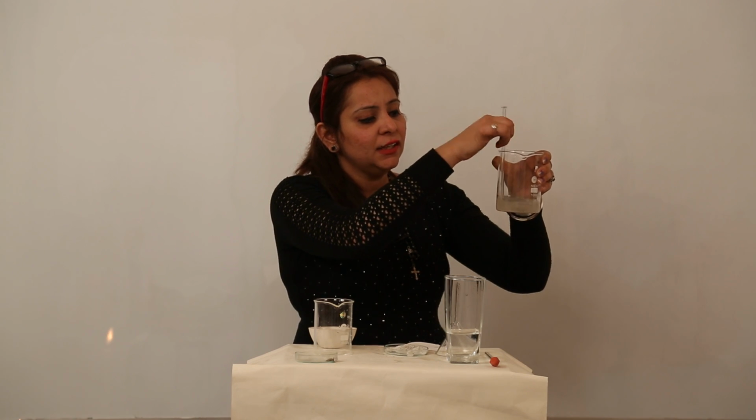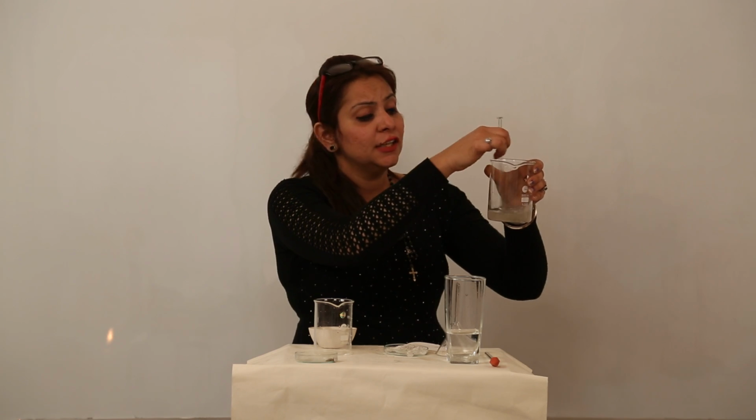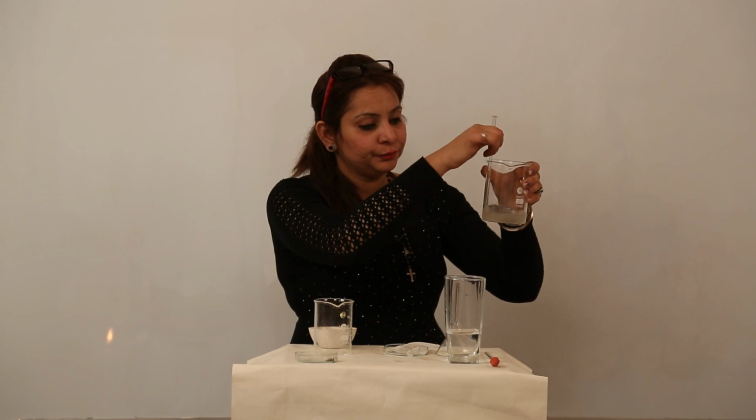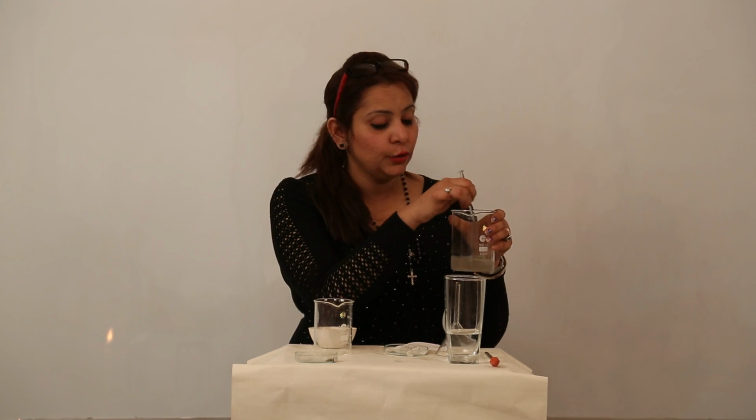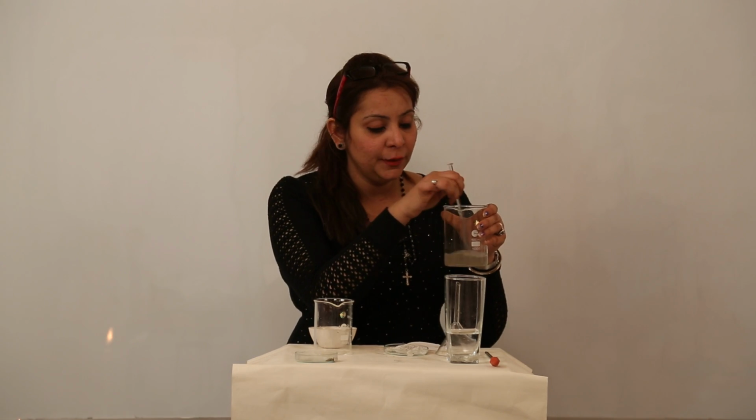That means it is getting mixed, but not thoroughly, because the sand particles remain suspended and the salt almost dissolves. When salt is added to water, it forms a true solution, and when sand is added to water, it forms a suspension, because the salt particle size is too small and the sand size is bigger.